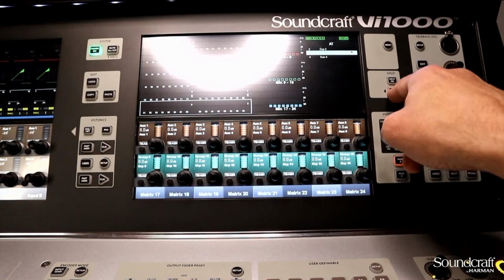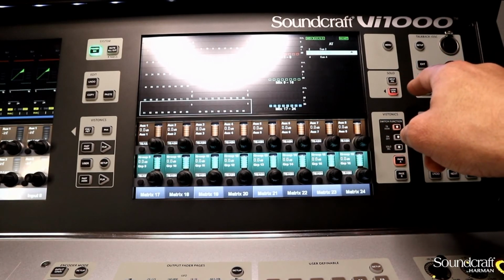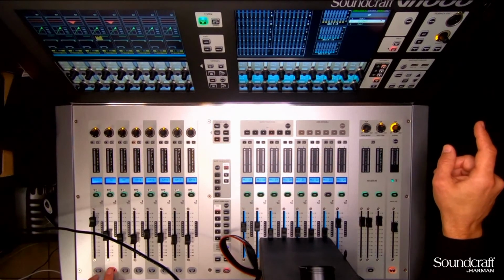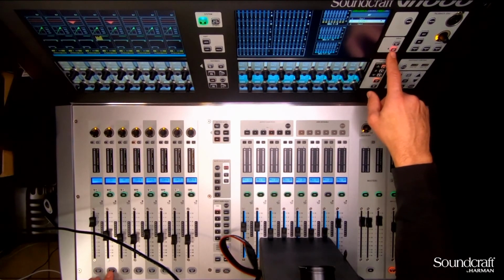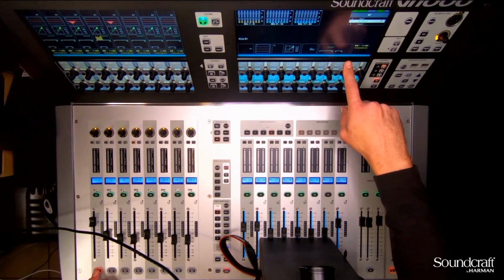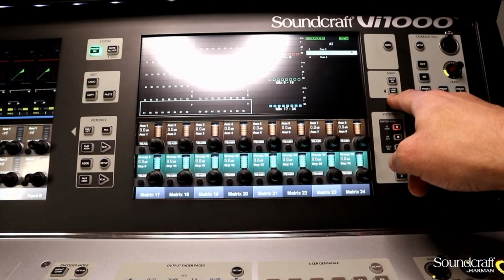Meter lock. So when the meter lock is on, I can select any of the channels and it won't jump there. So if I select a channel there, it's not showing me the overview. If I unselect it, it's showing me the overview of that specific channel. Obviously very handy when I am mixing front of house.